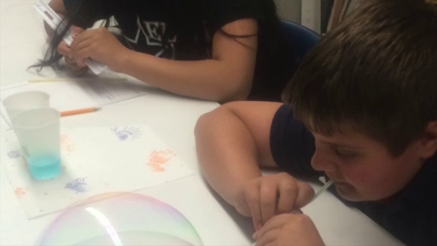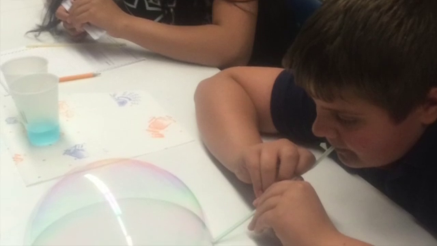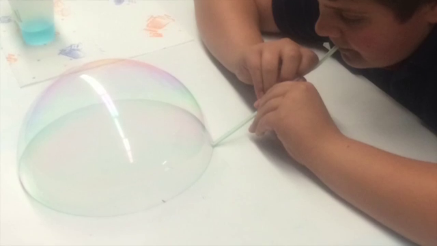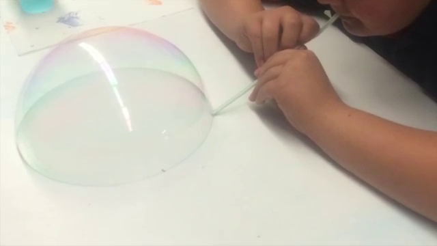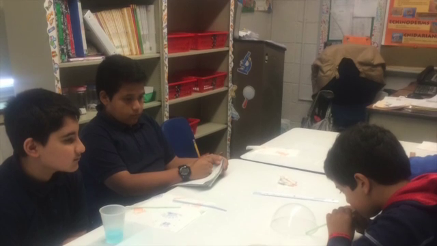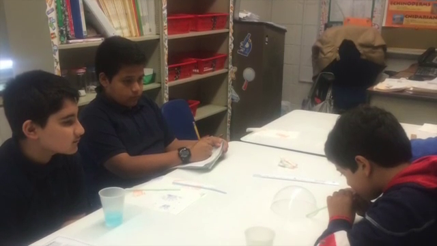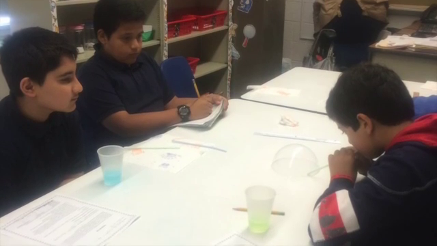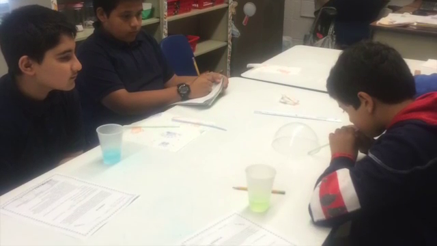Step 3, perform your experiment. This part of the scientific method consists of 3 steps. Part 1 is to identify your variables. The manipulated variable is what a scientist is testing, in this case, brands of soap. The responding variable is what is happening during that experiment, in this case, what brand is blowing the larger bubbles.